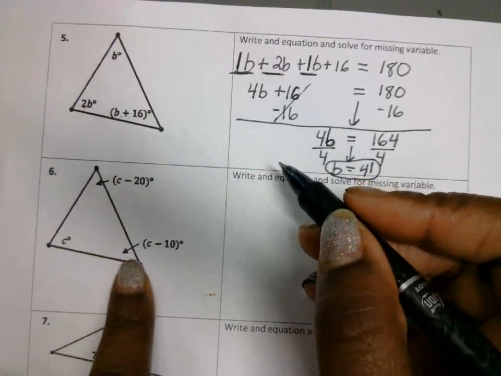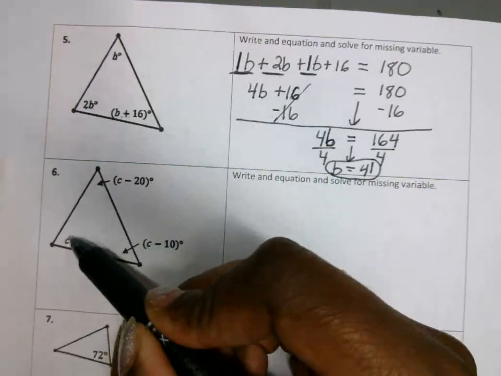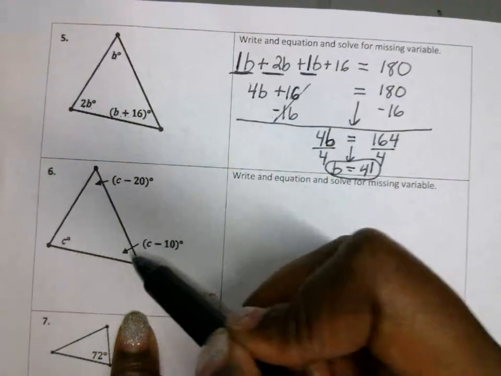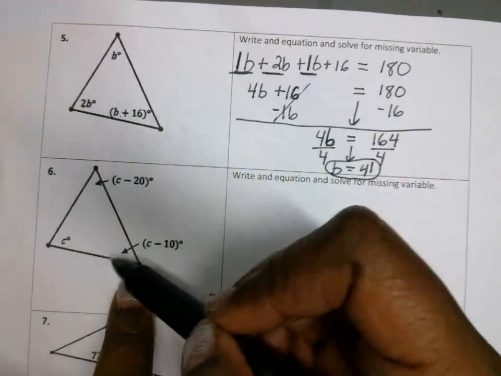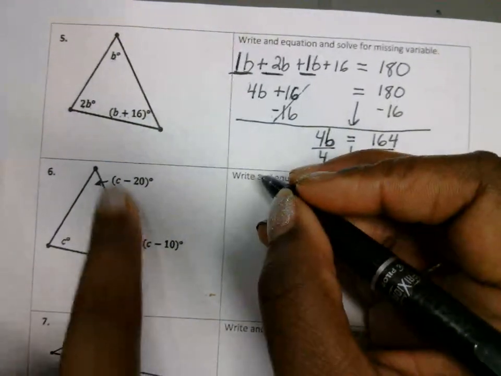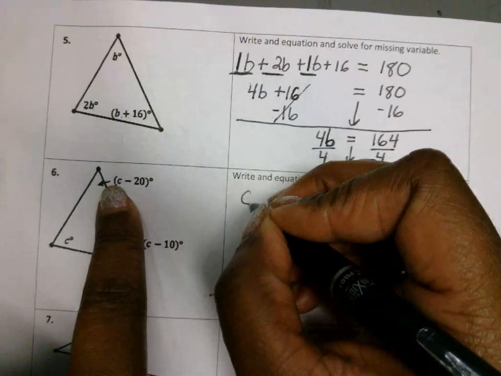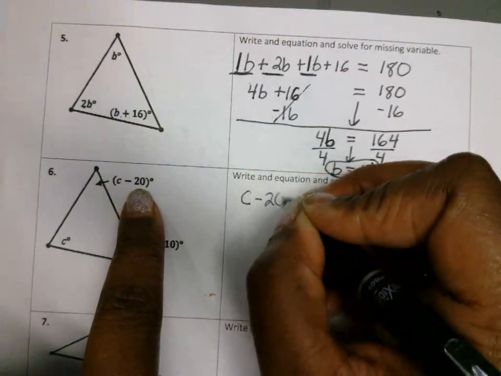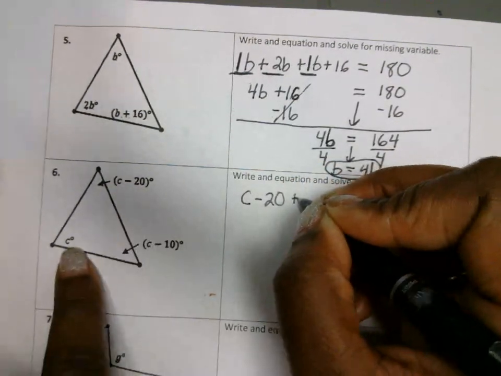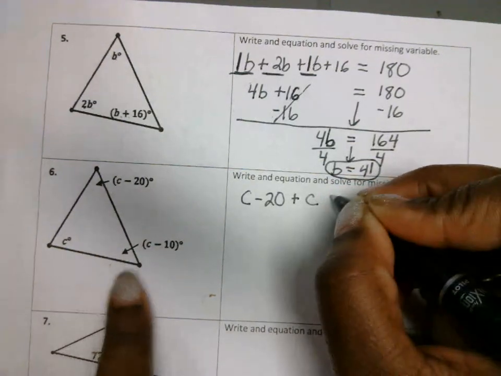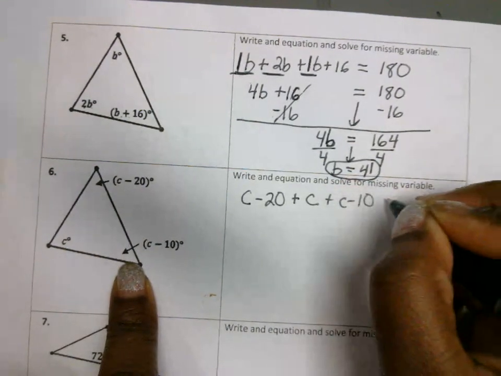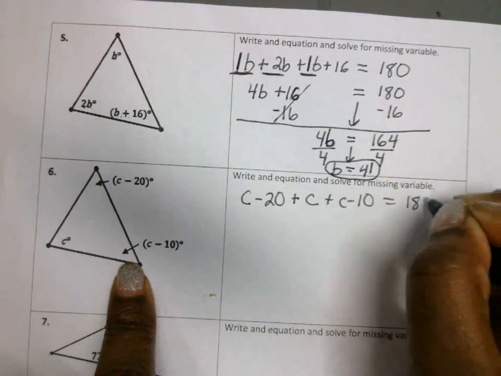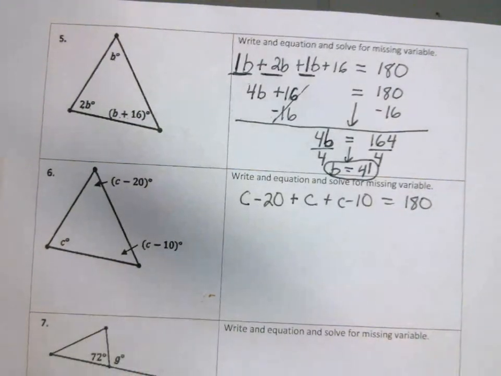All right, so here, look. The sum of the angles in a triangle add up to be what? No, add up to be 180. So this is C minus 20 plus C plus C minus 10, all equal to 180. Any questions about how I wrote that?